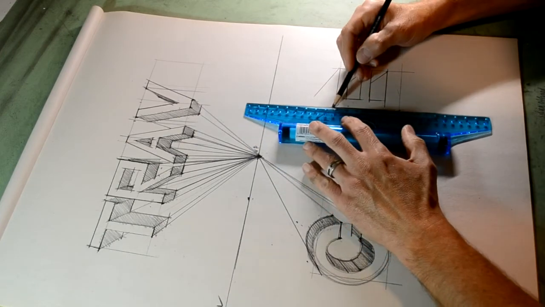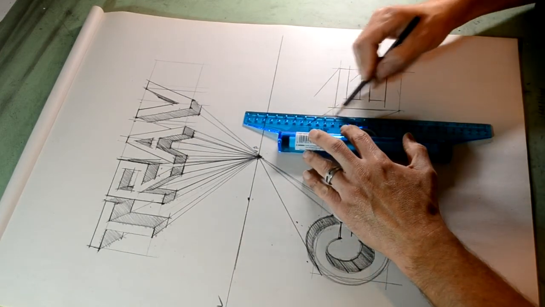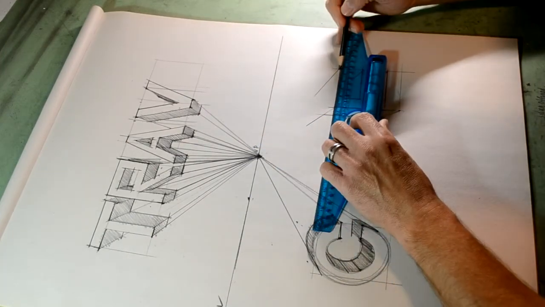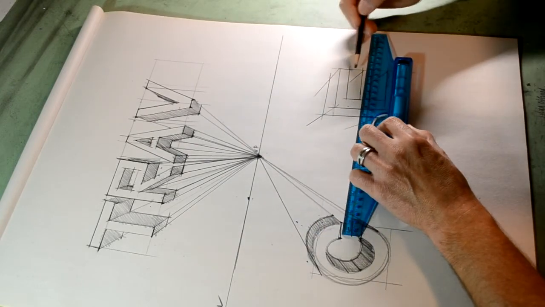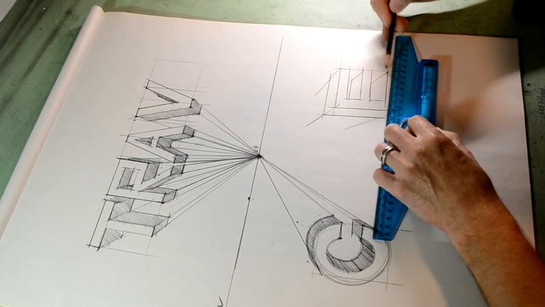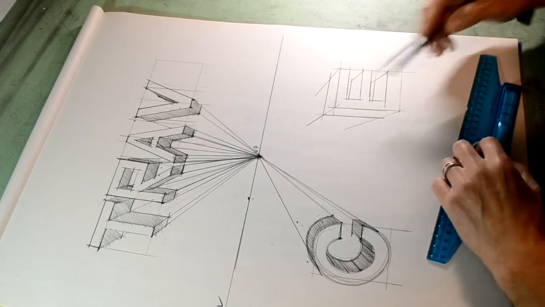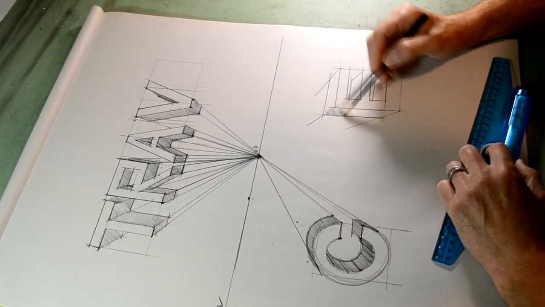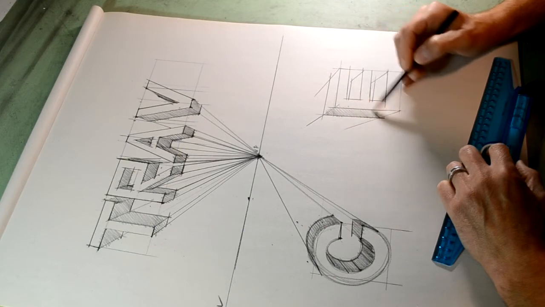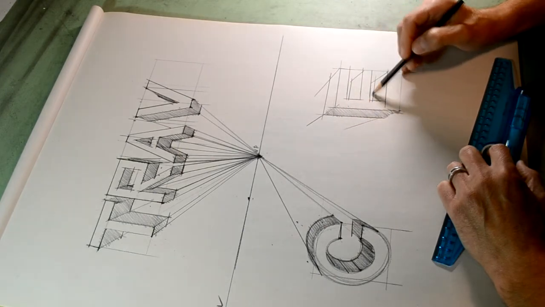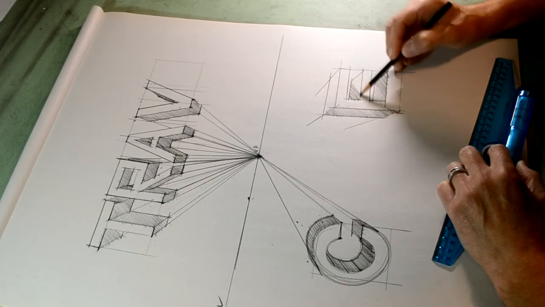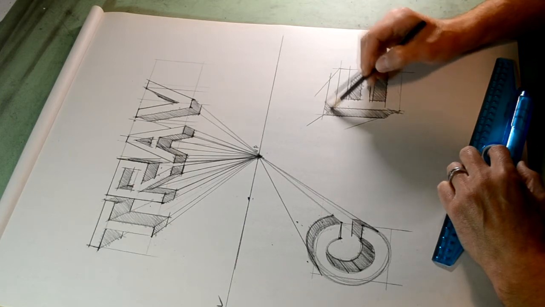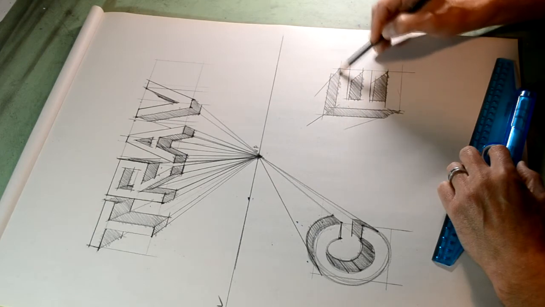Let's pick a random thickness. I'm going to start parallel to this edge. Ooh, I went pretty thick here. Alright? So this same thickness, kind of right in here. Same thickness, right in here. Shade that in. Shade that in. Shade that in. Shade that in.